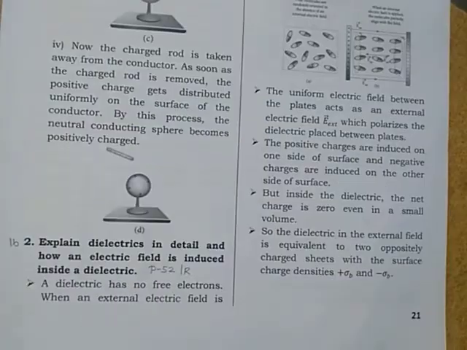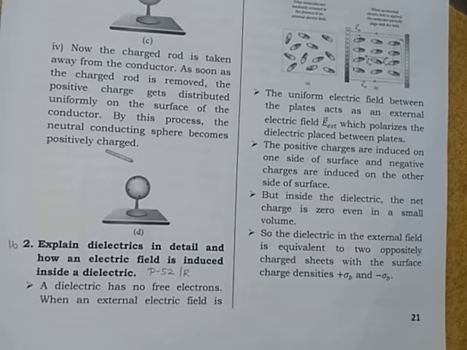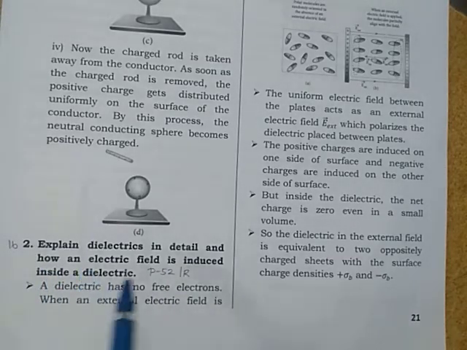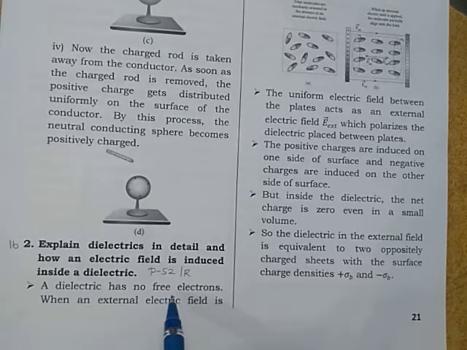Next question. Explain dielectrics in detail and how an electric field is induced inside the dielectric. First of all, we need to know what a dielectric is. A dielectric is nothing but a non-conducting material that has no free electrons. This is known as a dielectric.